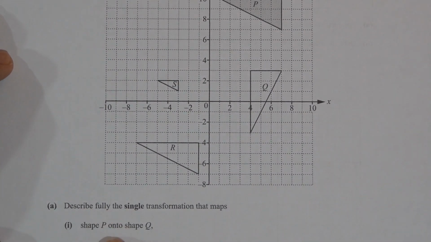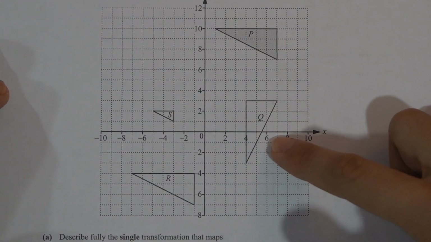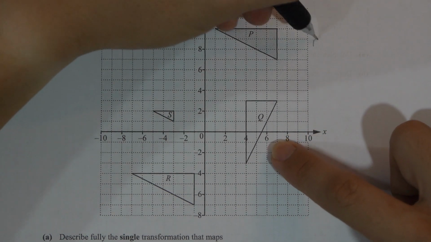So for question 2, it is pretty straightforward, so I won't do any voiceover for this part.